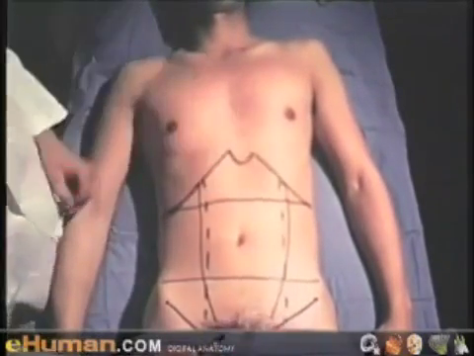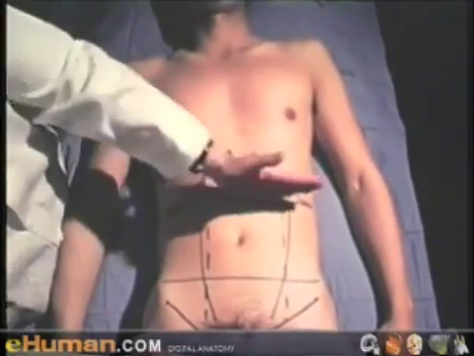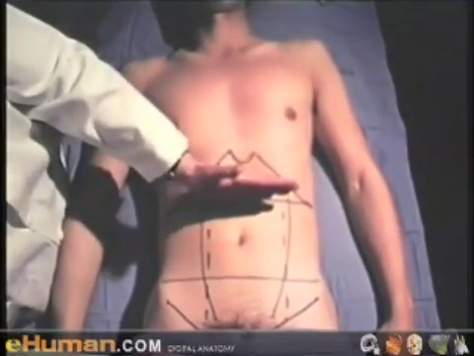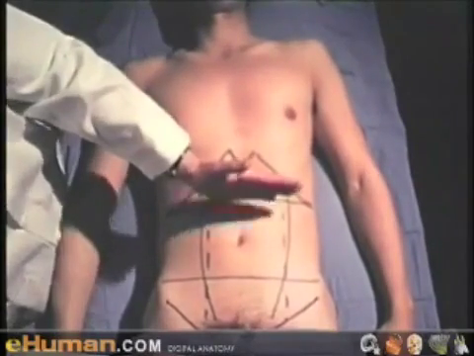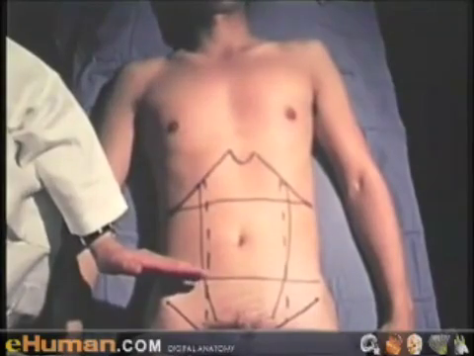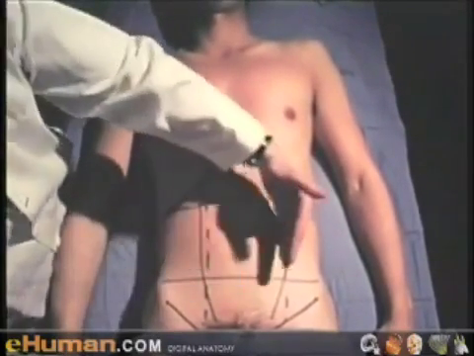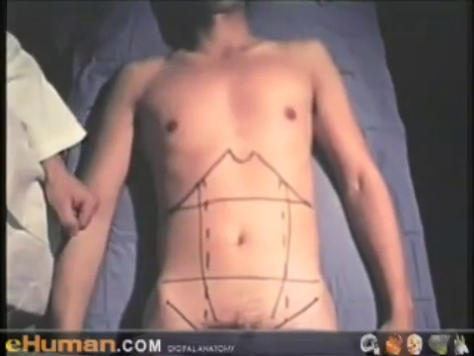on either side. So then we have two horizontal planes, the subcostal plane, which lies at the level of the body of the third lumbar vertebra, the transtubercular or intertubercular plane, which lies at the level of the fifth lumbar vertebra, and the right and left vertical planes.